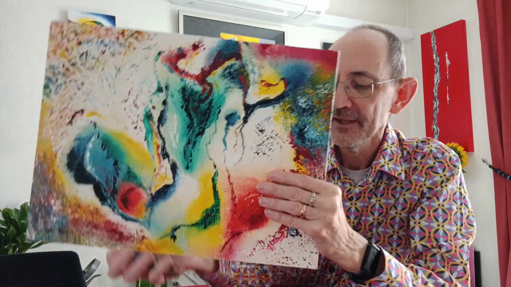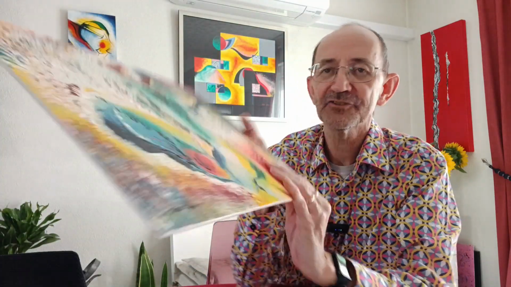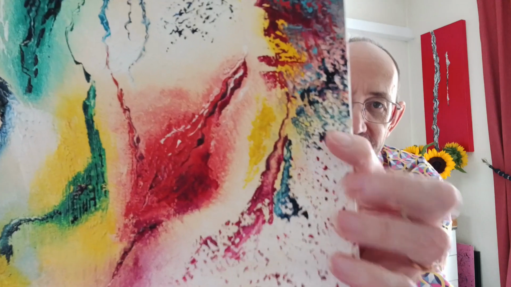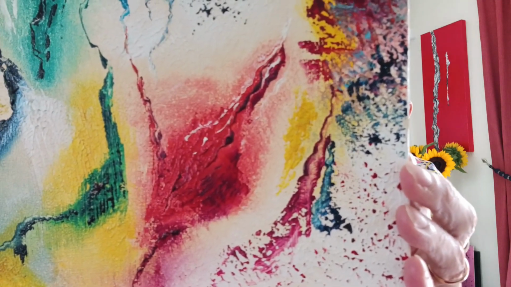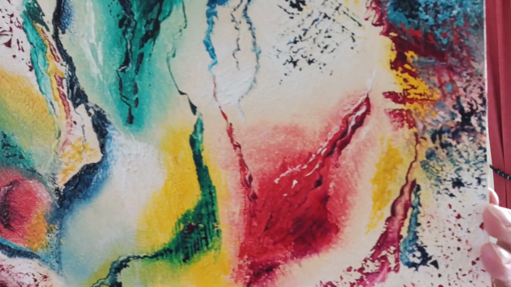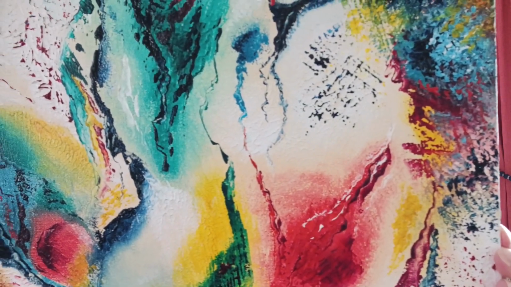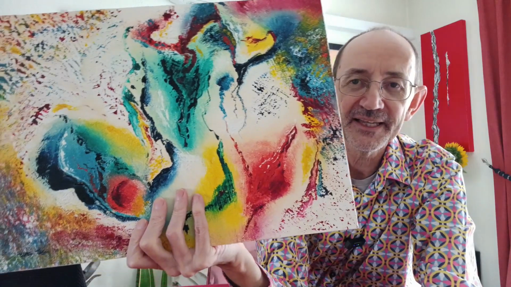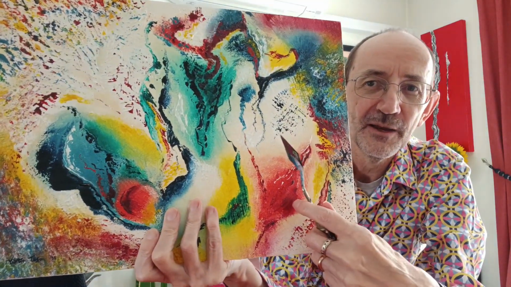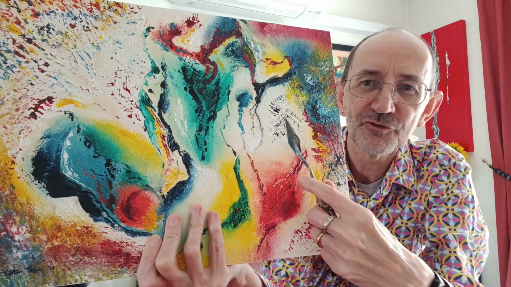Now, one of the things I will do, I do like to use a textured canvas. So I don't know if you can see on this, so it's going to pick it up. The canvas has got a very, very slight texture on this. And I like using that for a couple of reasons. One of the main ones is that when you're pressing the paint on with your palette knife, you're pushing it into those peaks and troughs.